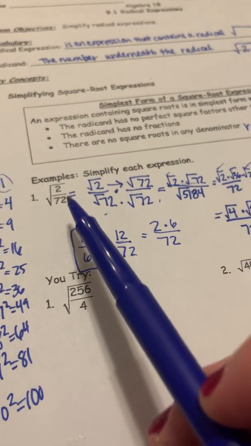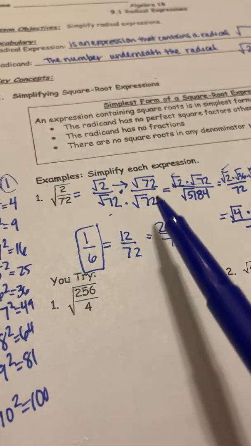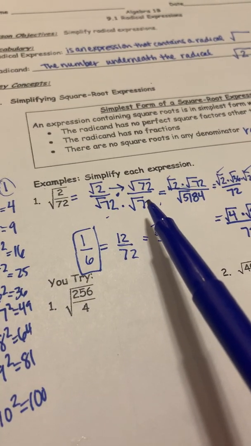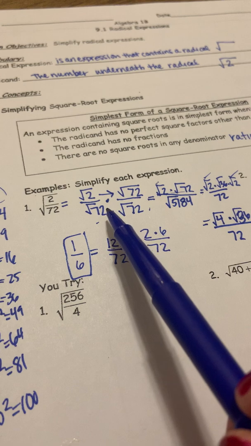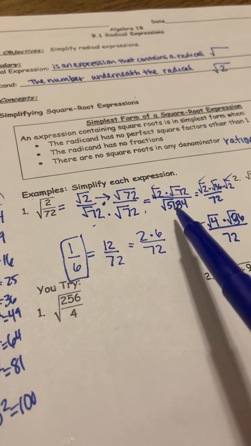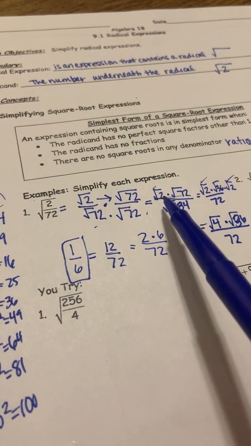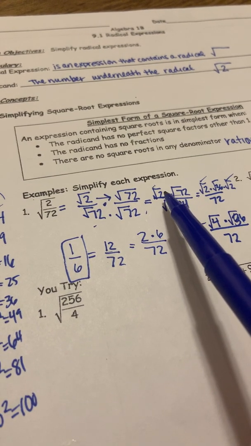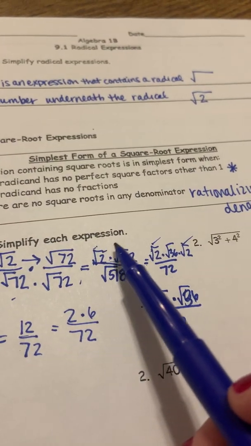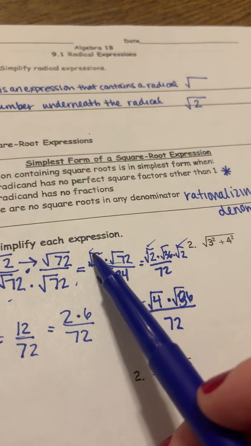First and foremost, we rationalized the denominator by multiplying the top and the bottom by root 72. Then I combined by multiplication 72 times 72 into 5,184, and on the top I multiplied 2 times 72. I realized that 2 is prime, so I didn't touch that. The square root of 2, I should say.